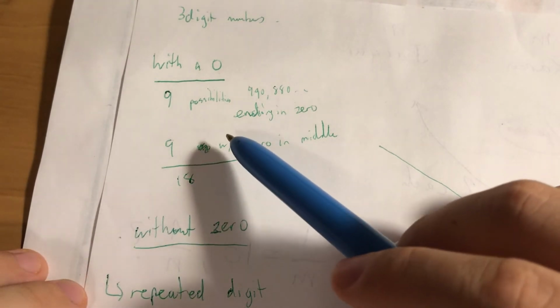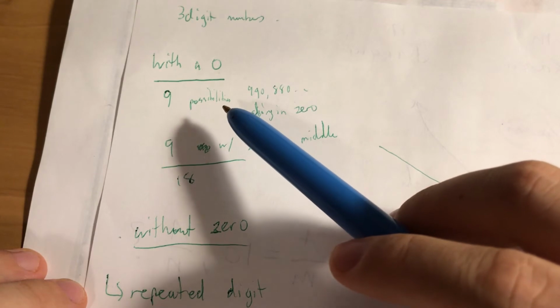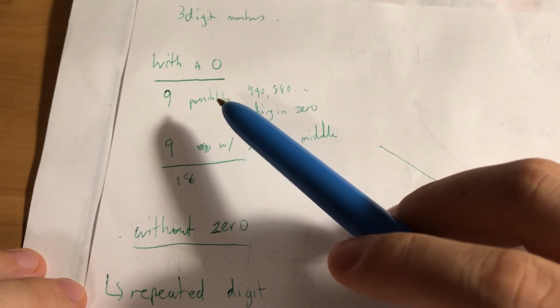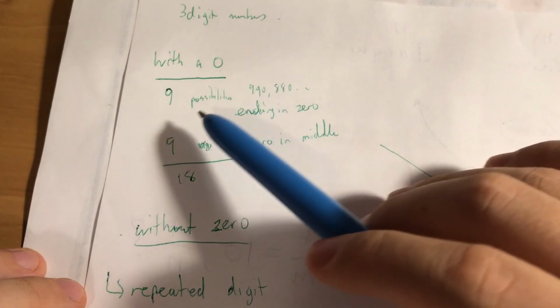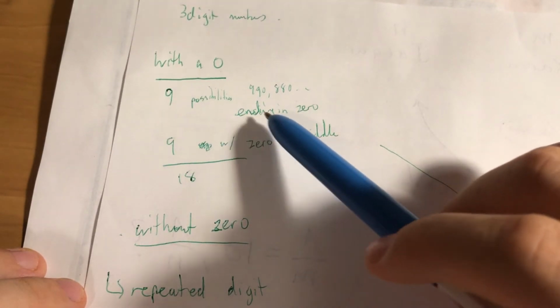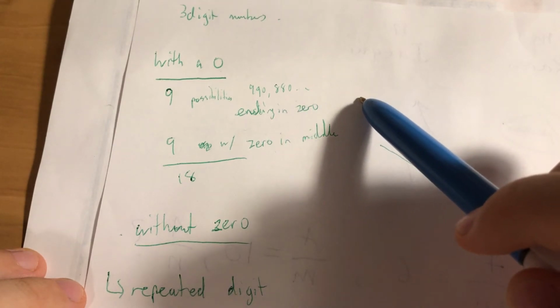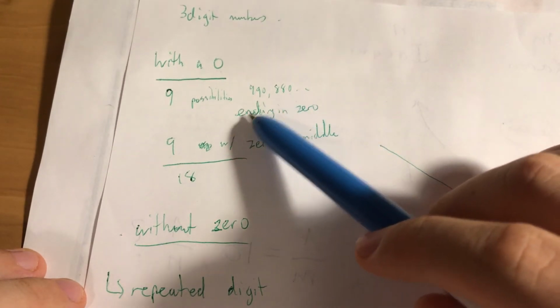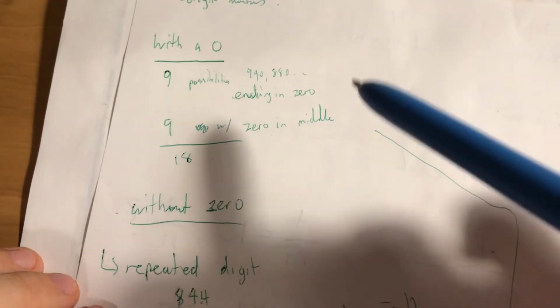So you're really just choosing something out of the 9 numbers. Say it ends in 0, then there's 9 possibilities: 990, 880, and so on up to 110. But the 0 could also occur in the middle, so there's another 9 possibilities. Overall there's 18 possibilities that have a 0.